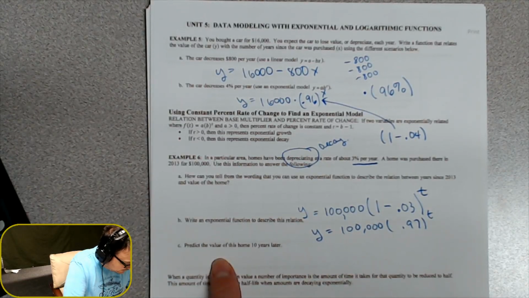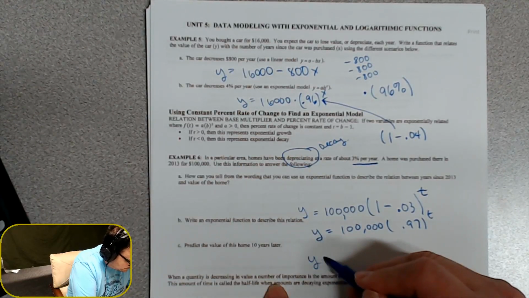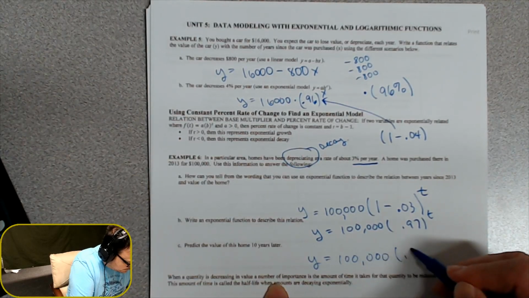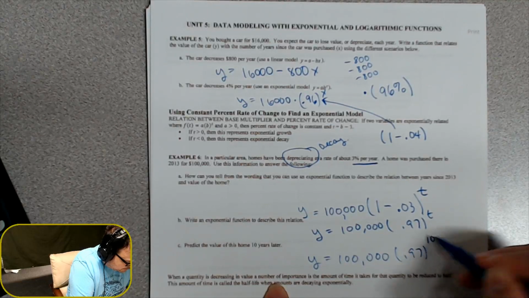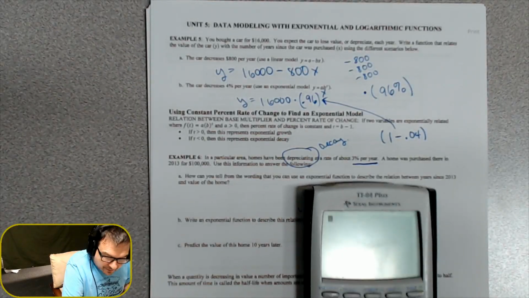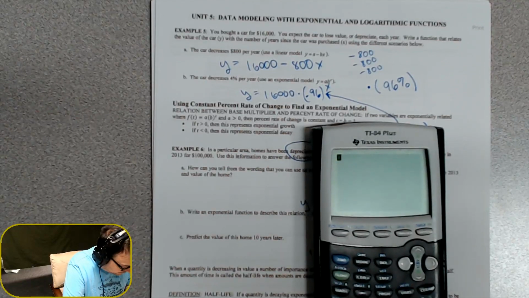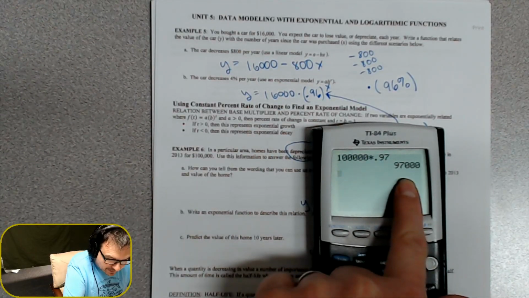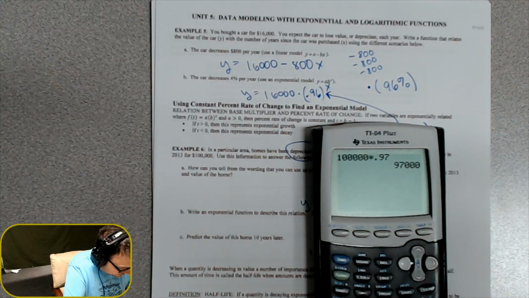So predict the value of the home after 10 years. Y equals, if every year you lose 3%, let's make a chart, put a little 10 in there. Let's do it the long way and then the short way. The long way is each year we lose 3%. So each year we only have 0.97. So after 1 year, the house is only worth $97,000.